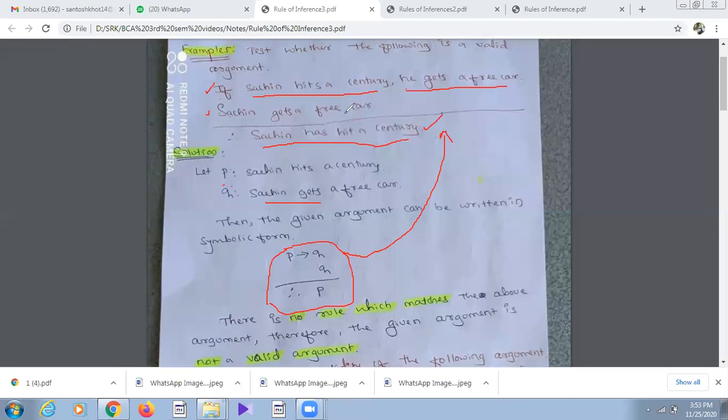Sachin hits a century is P, next he gets a free car is Q. So in between we use the conditional connective: P conditional Q is the first premise. Sachin gets a free car is Q, which is the second premise. Then there is the line, so write as it is.